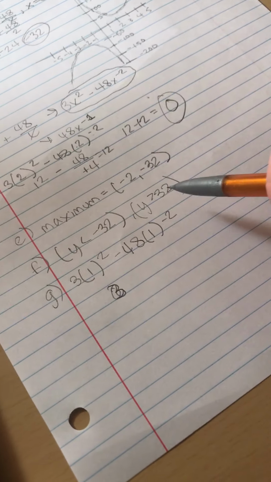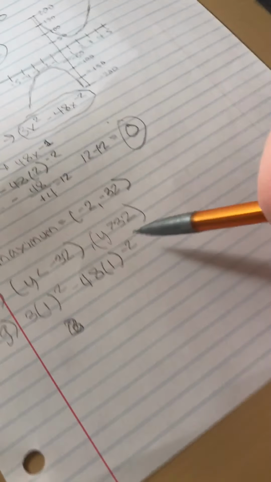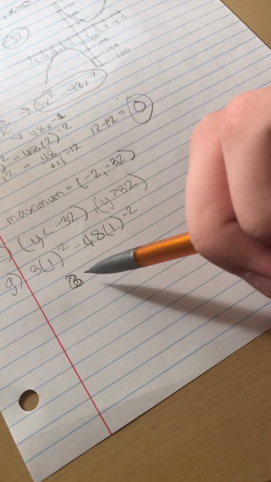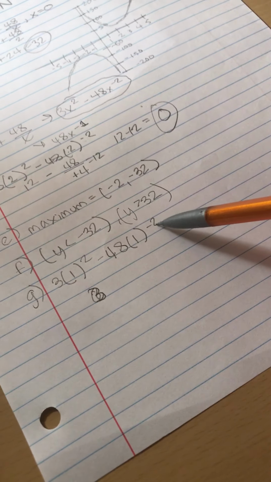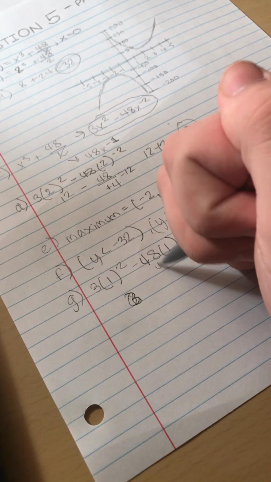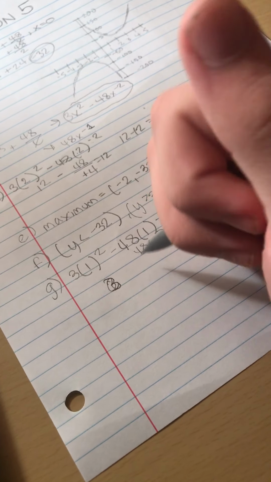This is a really bad day. And then the -2, so that's 3, and then the negative 2 makes the 1 negative, so you basically have 48 times negative 1. Let me erase this to make it look better.